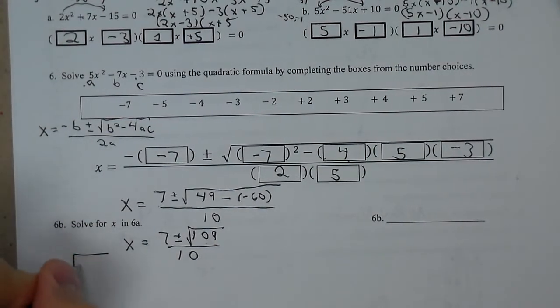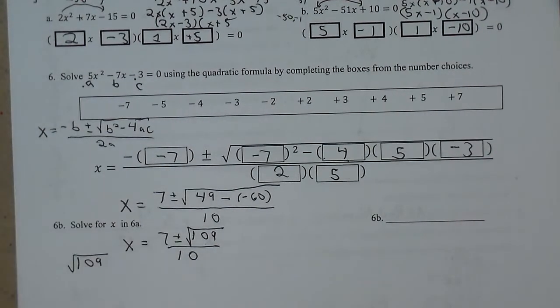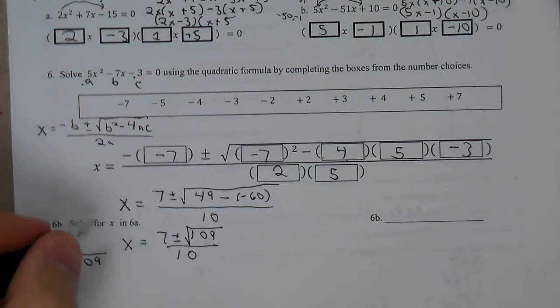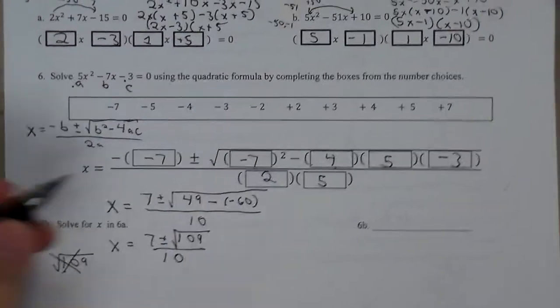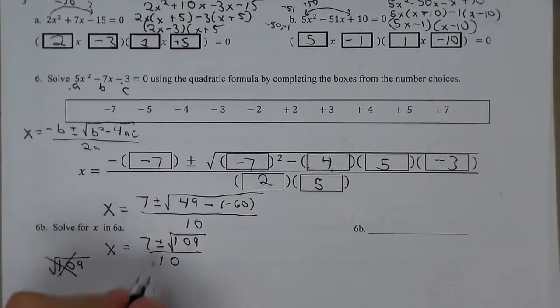If we look at the square root of 109, it's not divisible by 3. It's not divisible by 7. It's just not going to reduce down, so we're going to leave it as an irrational number. That's kind of its simplified radical form.